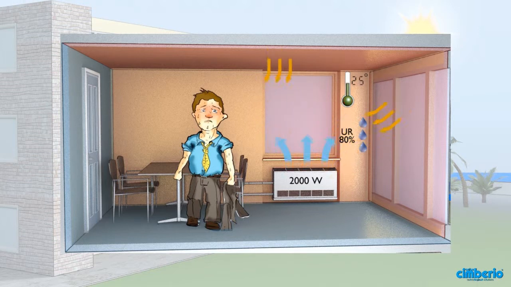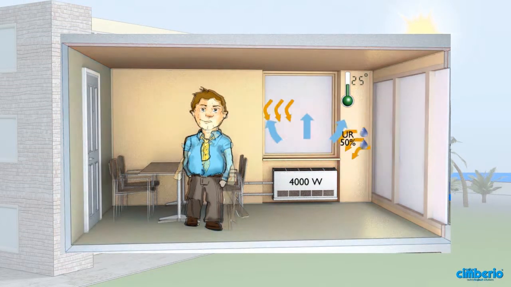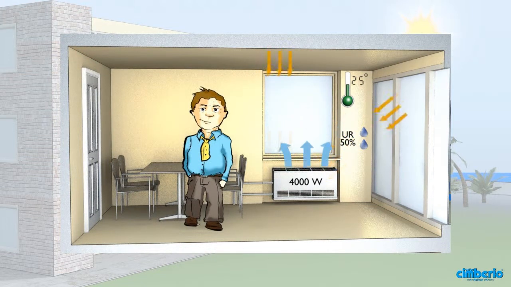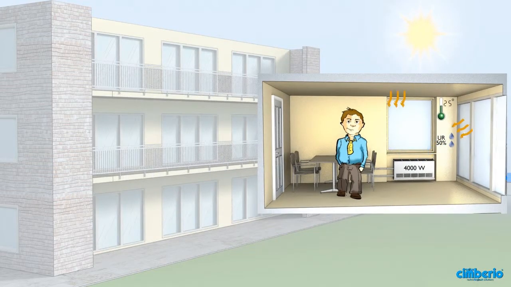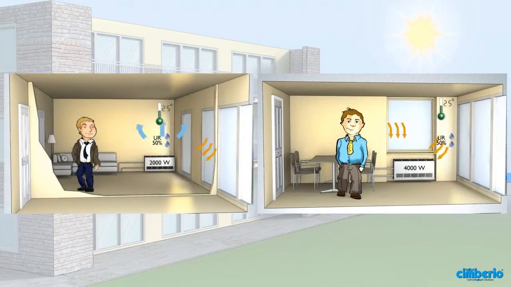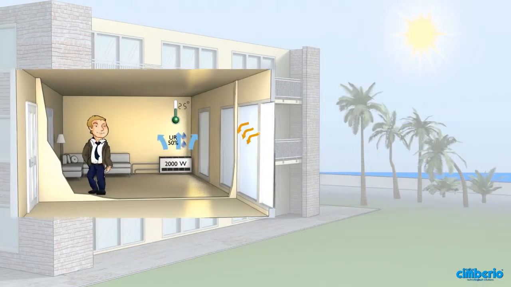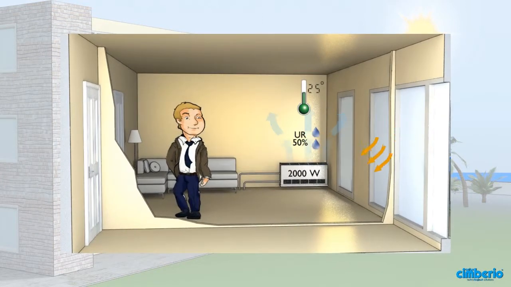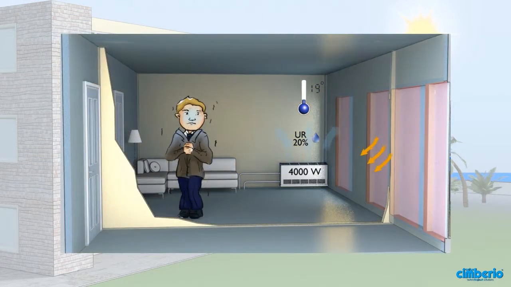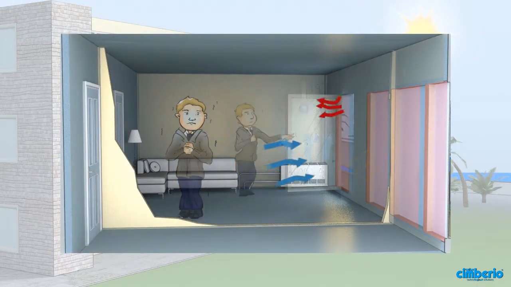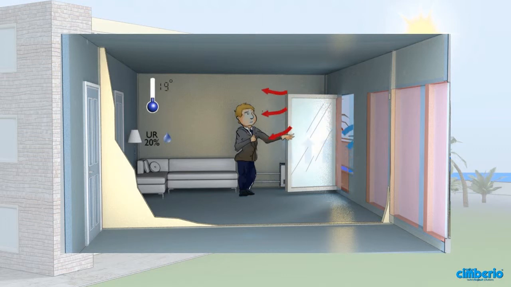The immediate effect is a temperature drop in Mr. Brown's apartment, who believes all his problems have been resolved. But what happens? After the adjustment by the plumber, the temperature in Mr. Smith's apartment also dropped. Now it's too cold, and Mr. Smith is forced to open the windows.